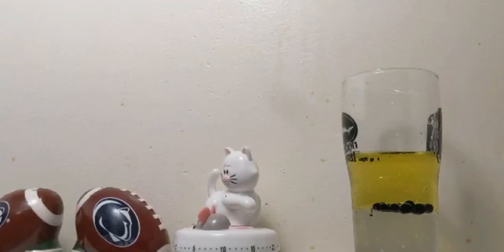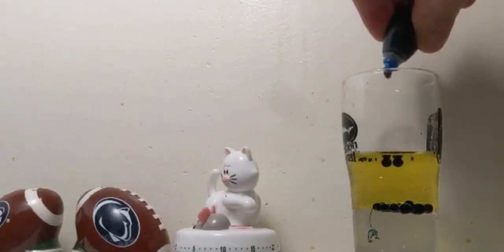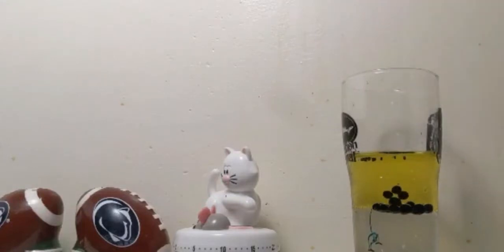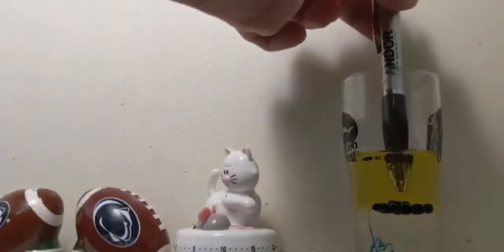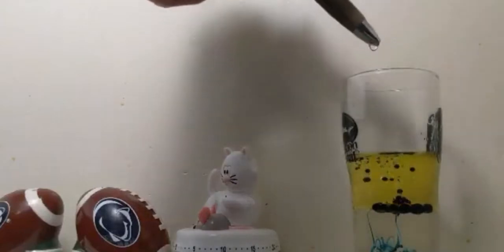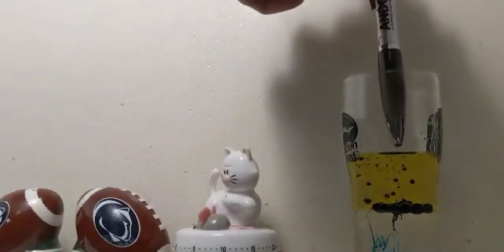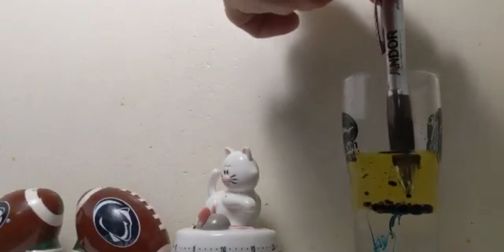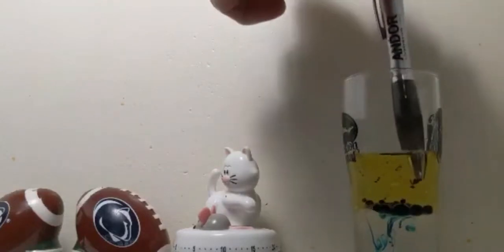I promise this is going to look really, really cool. It's breaking. Once we break that interface, we're going to have it entering the water. Break. Break the interface.